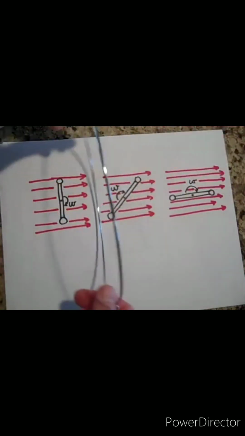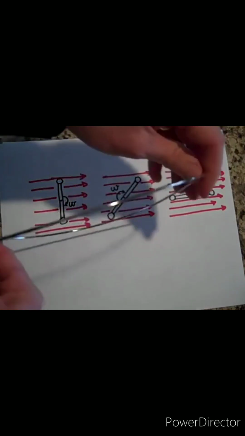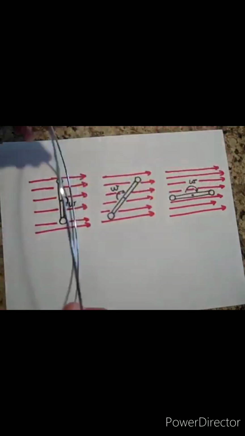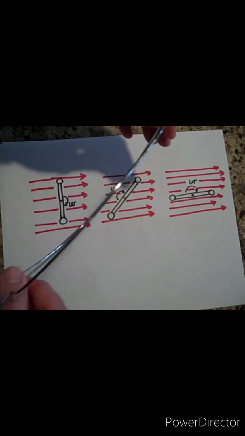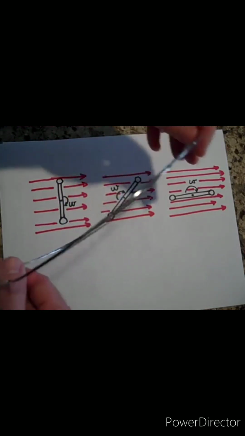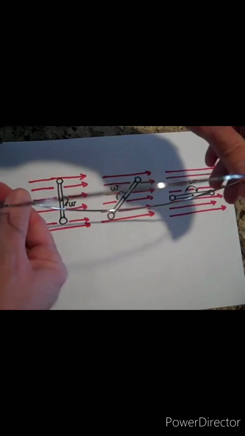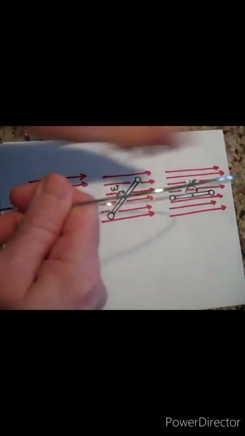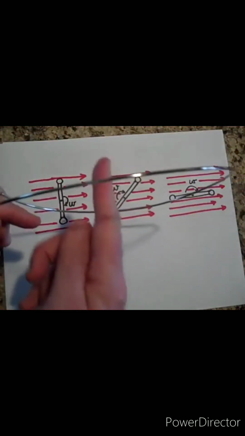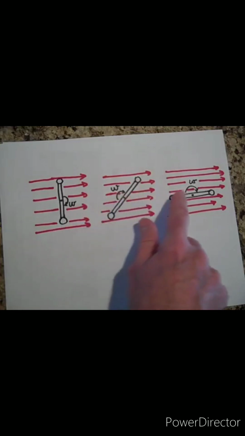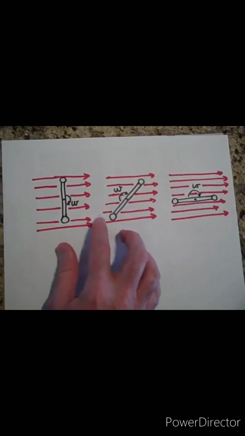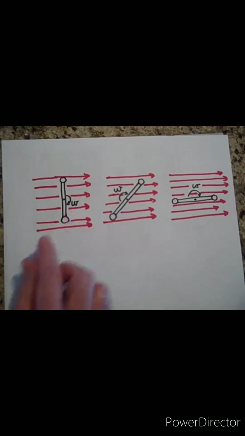Now it has the most flux through it this way, and then it only gets a part of that flux. This way there's no flux, because you see how there's nothing through this window. All this field is waving past.